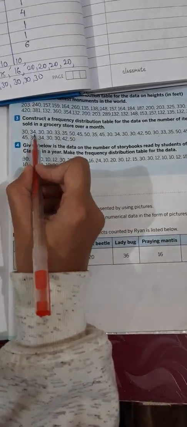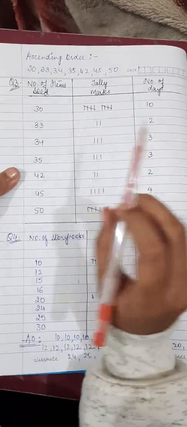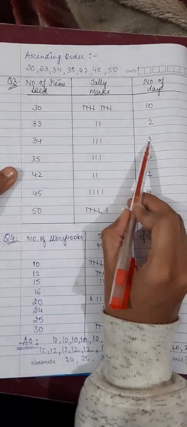Again, you are going to see the next number. For example, next number is 34. So you will check 34 is given how many times? 1, then next 2, 3, only 3 times. So 34 is given 3 times. So the frequency of 34 is 3.